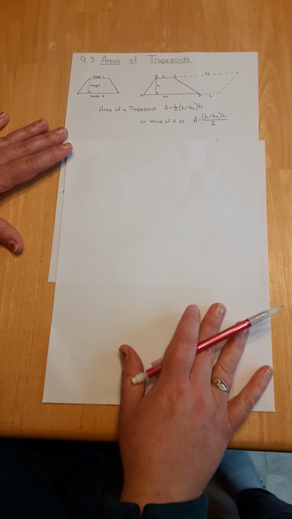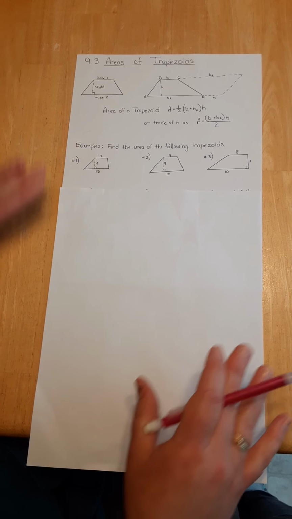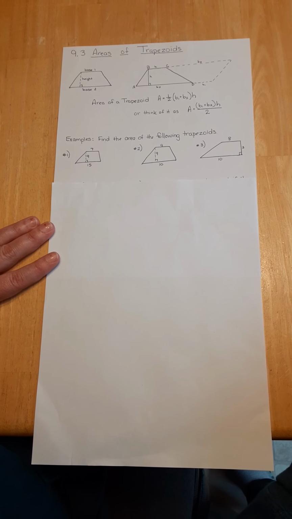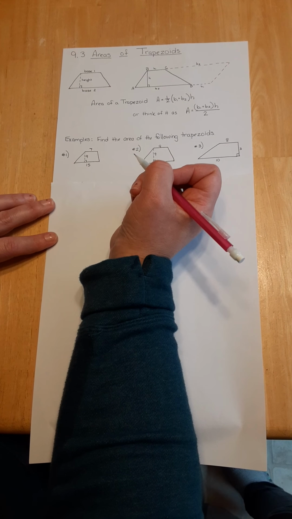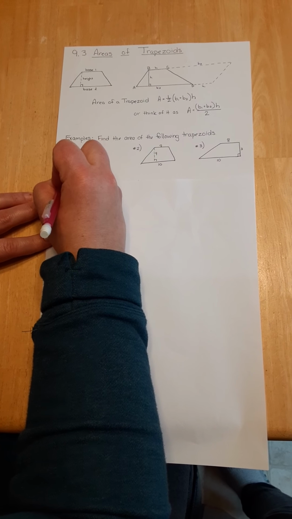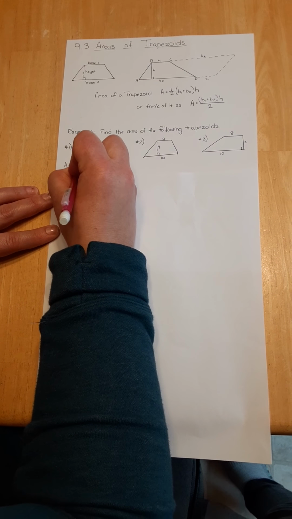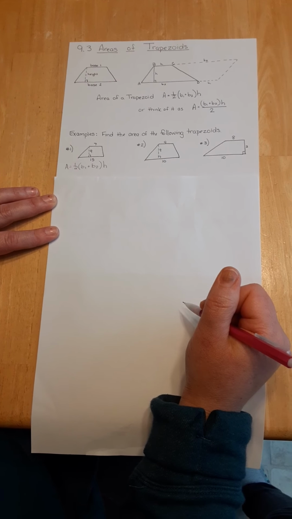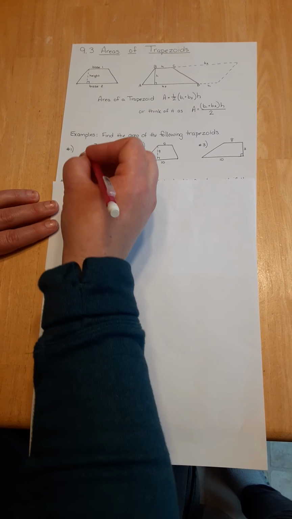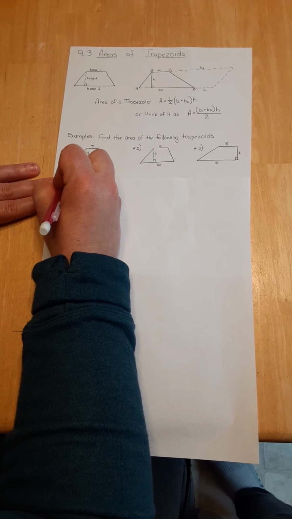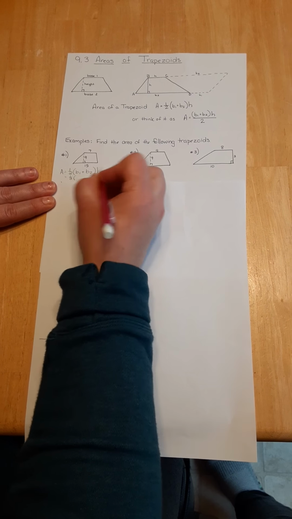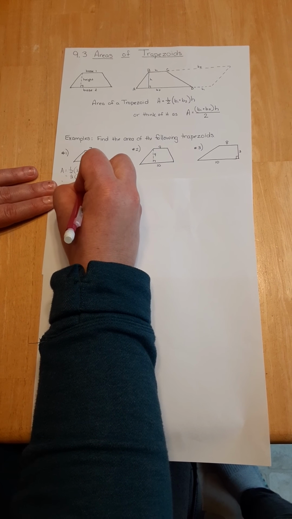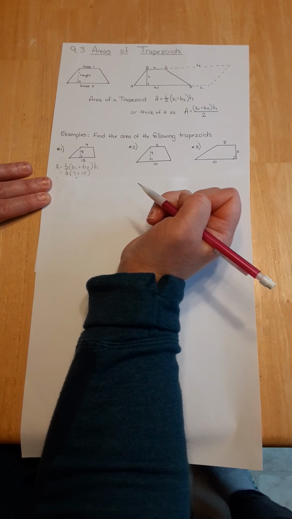So I've got some examples here. Okay, so look at example number 1. We're going to put all our numbers into our equation. So our equation for area again is area equals half base 1 plus base 2 times the height. So let's plug our numbers in. Here's our 1/2. Our base 1, it doesn't matter if you use the 7 or the 15. We're just going to plug them in here. Doesn't matter the order. And then our height.